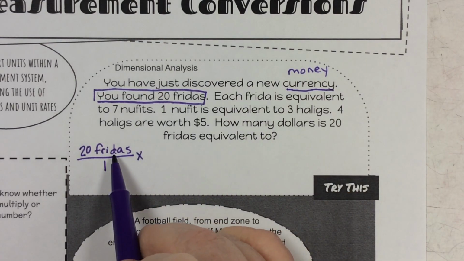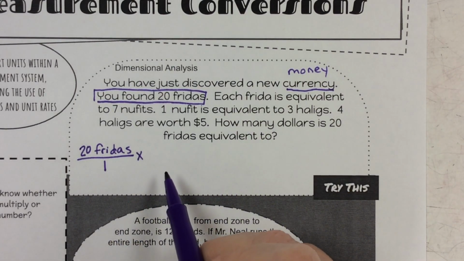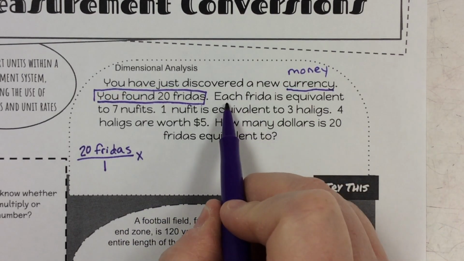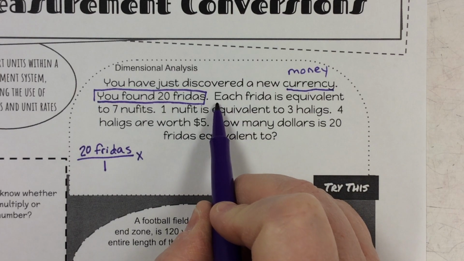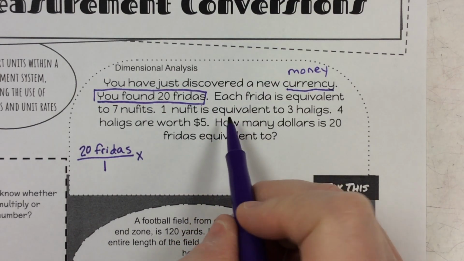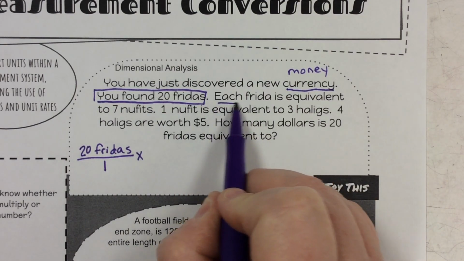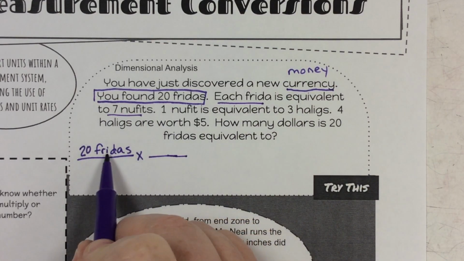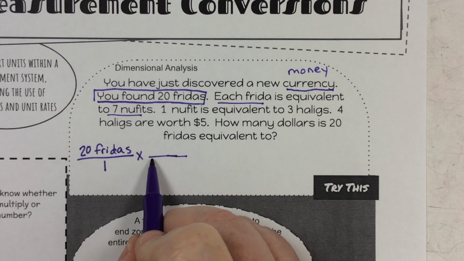Now, we're going to say, what do I know? What kind of equivalent value or equivalent ratio can I find about Fritas? Well, each Frita is worth 7 Newfits. I should have probably color-coded this. Sorry. 1 Frita is 7 Newfits. So I'm going to put right here, if I have Fritas on top right here, I'm going to put Fritas on bottom.